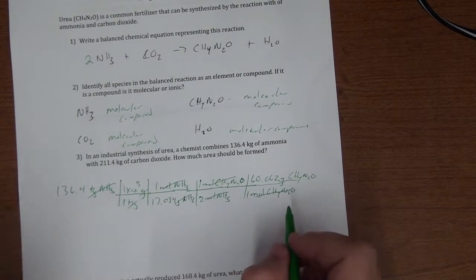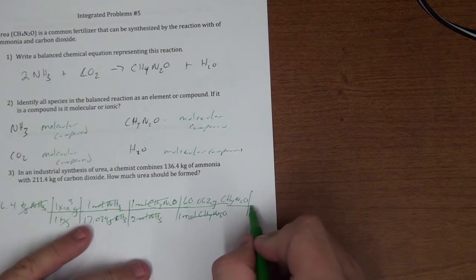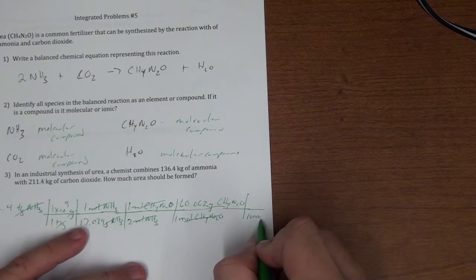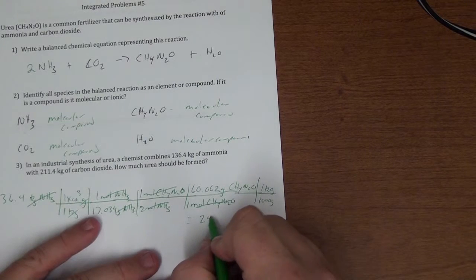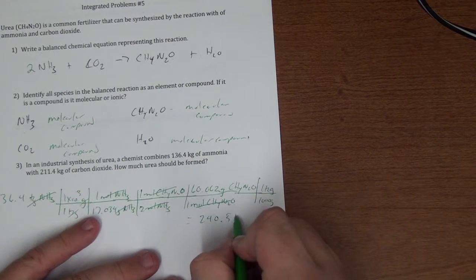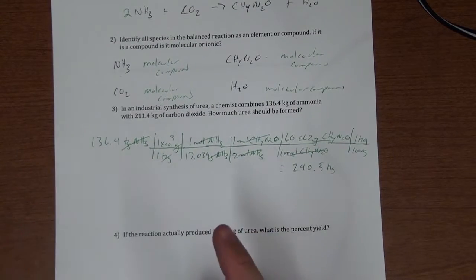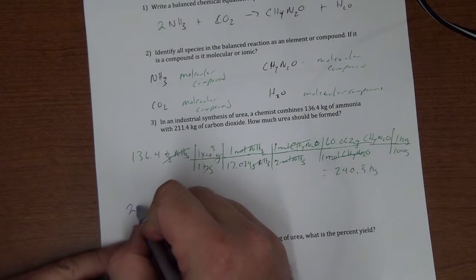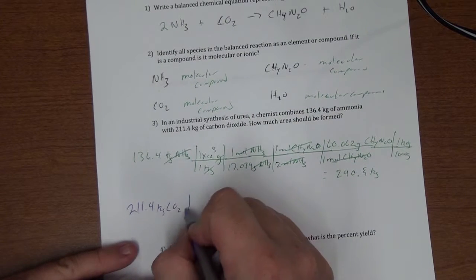We do that. Since we have kilograms here, I'm also going to convert to kilograms here, although it's not necessary. So we have 1,000 grams in 1 kilogram. When we do this, we get 240.5 kilograms of urea if we convert all of this ammonia to urea. Okay, we're going to repeat that same process with the carbon dioxide.